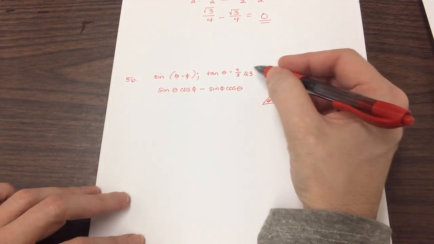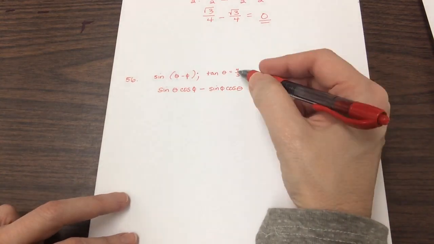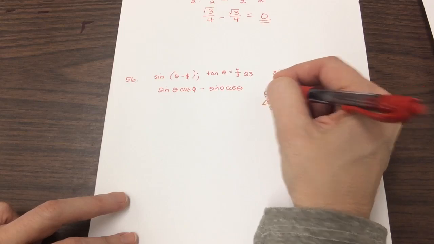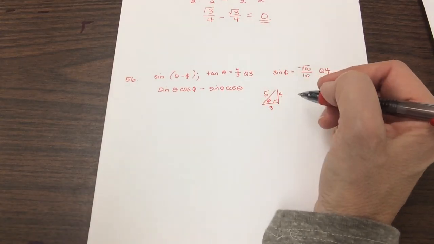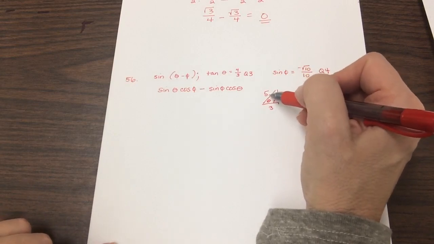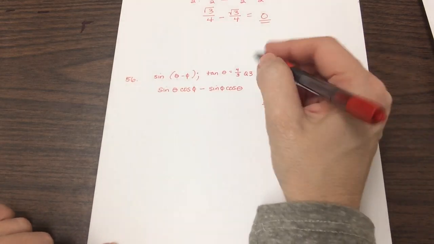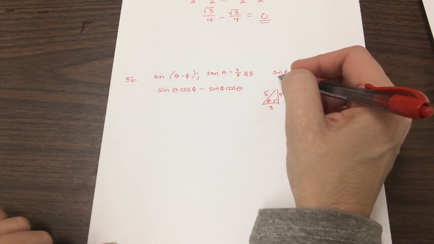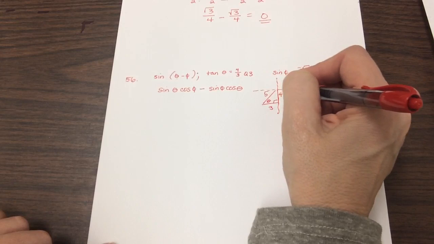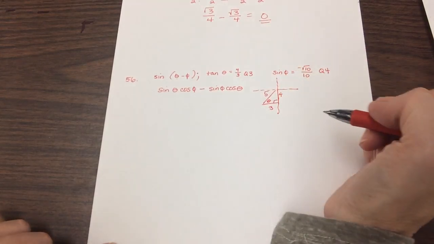Alright, so tangent of theta. Well, there's my theta, and I know that tangent is the opposite over the adjacent, which means my hypotenuse in this case, this is a 3, 4, 5 triangle. So in this case, my hypotenuse is going to be 5. Now, you can certainly picture that this is in quadrant 3 when I drop that triangle.